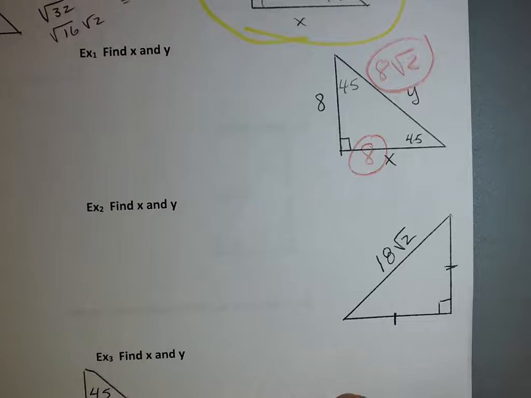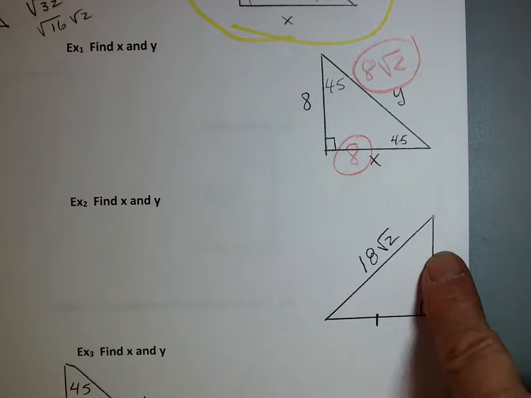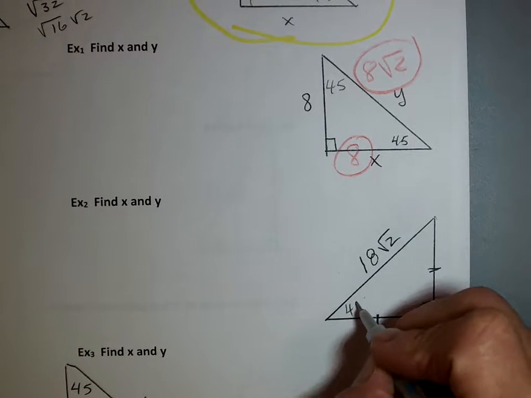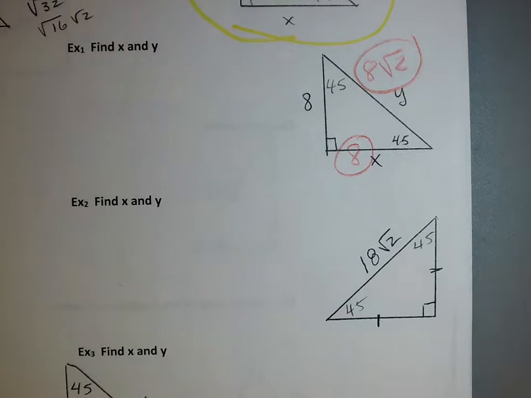Okay, now, example 2. Just a little bit backwards. So if these two sides are equal, you know it's half a square, correct? So I automatically know these two sides are equal. That's a 45, and that's a 45, 90 triangle, okay? Because it's half a square.